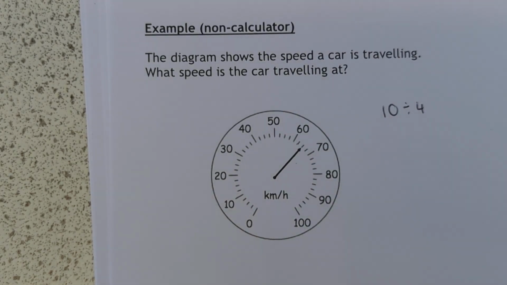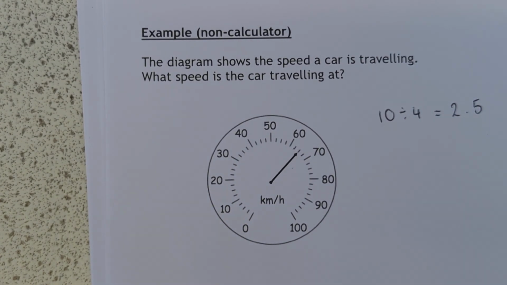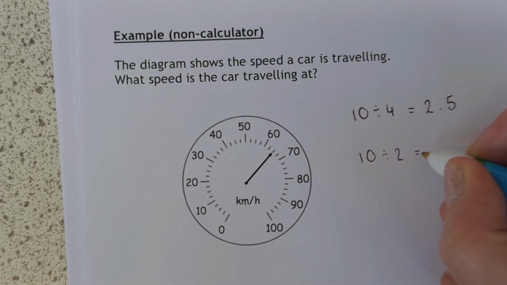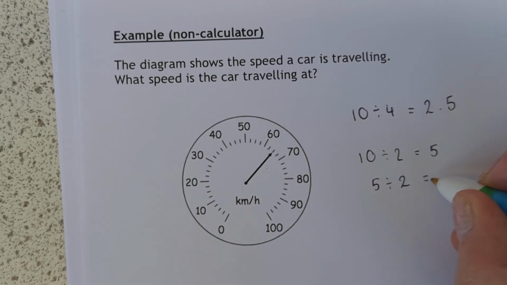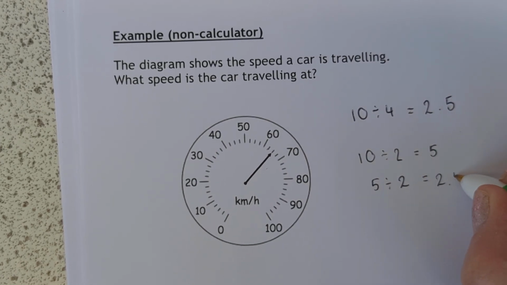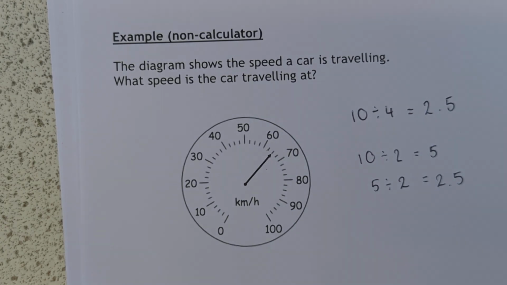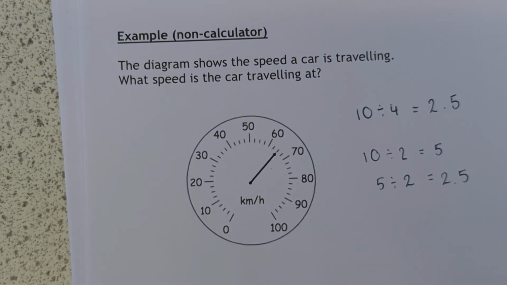Now, that is equal to 2.5. There's a couple of different ways you could do that. You could do 10 divided by 2, which is 5. Then divide that again by 2, so half of 5 is 2.5. Because if you want to divide by 4, halving it and then halving again is the same as dividing by 4.